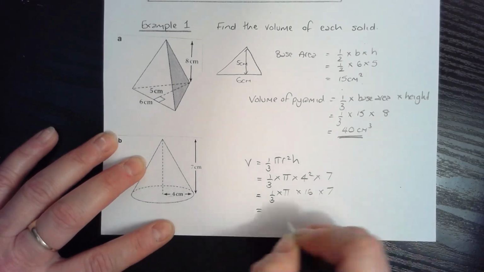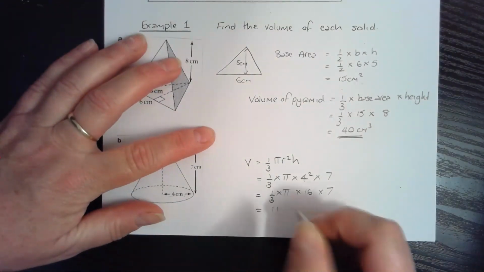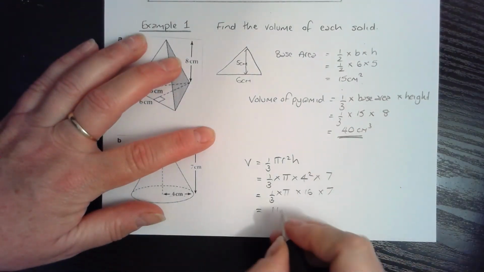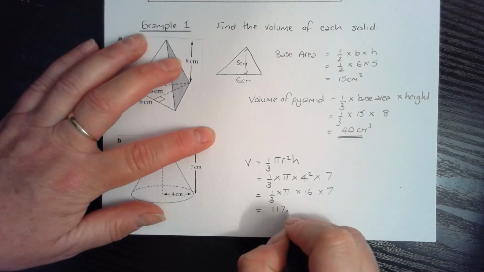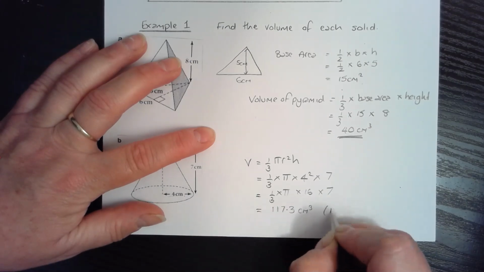Stick that into my calculator, work it out, and I get 117.3 cubic centimeters, and that's to 1 decimal place.